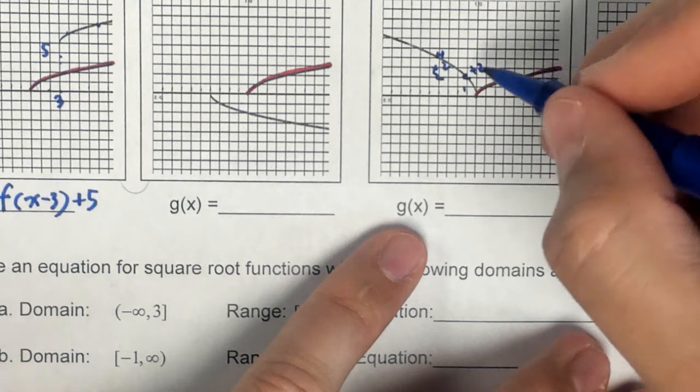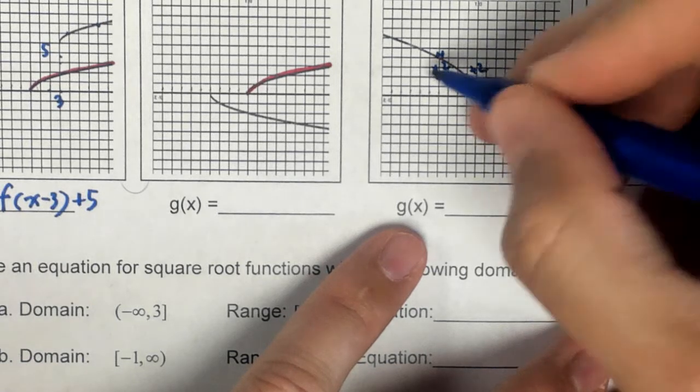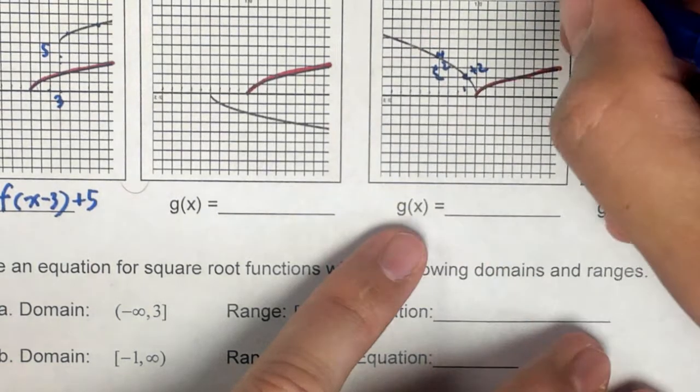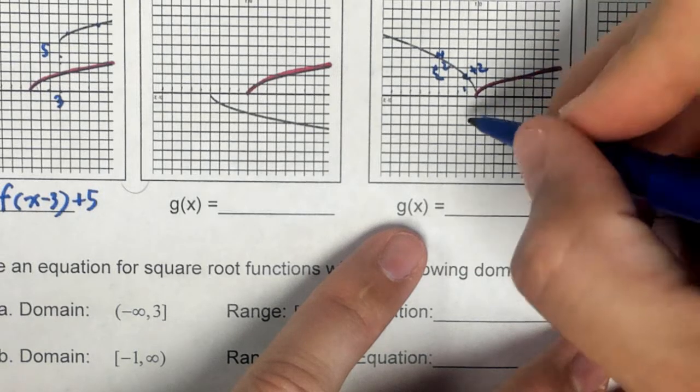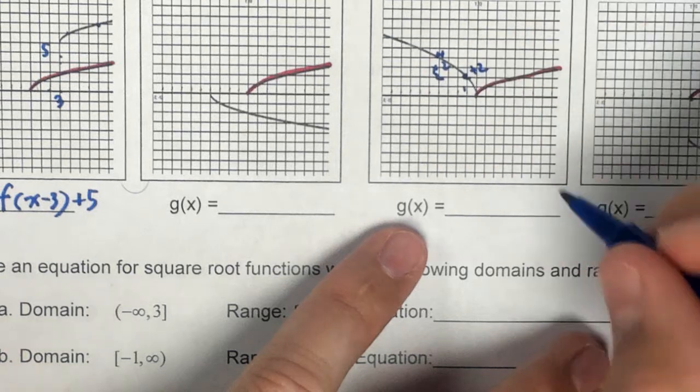It is reflected. Which way is it reflected? Reflected across the y or the x. This is going across the y. And do we move? No, it starts at the origin. So it starts at the origin and goes that way.